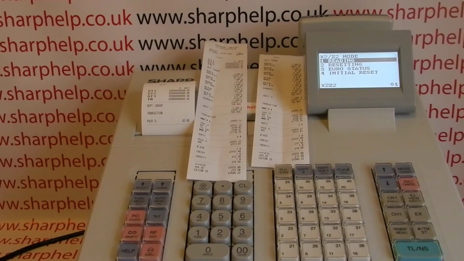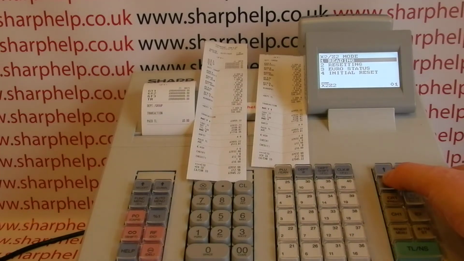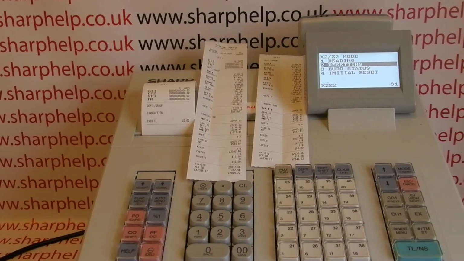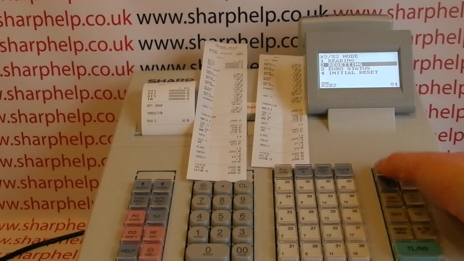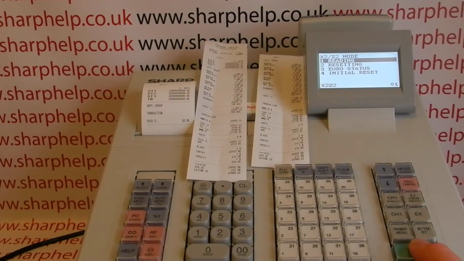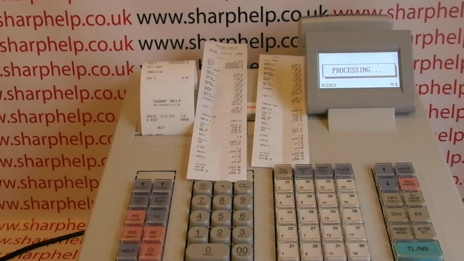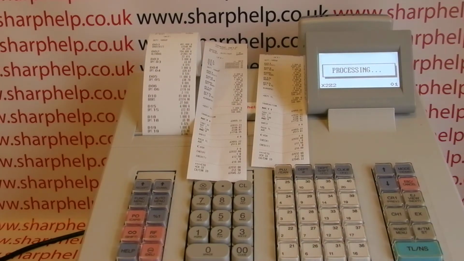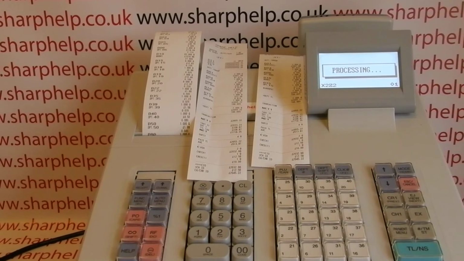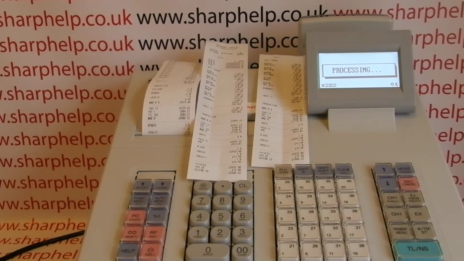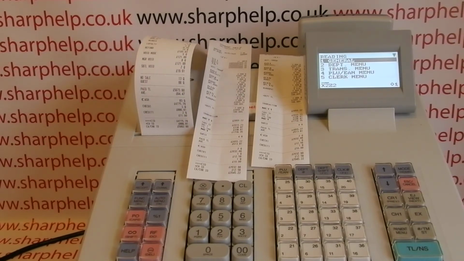But what I'm going to show you is how to take weekly, monthly or quarterly reports. So if we now go into the Z2 file and do a resetting report, in fact let's do a reading report first. This report is going to be different to the previous reports I've run because it's going to be a consolidation of all the Z1 reports I've run up to this point.